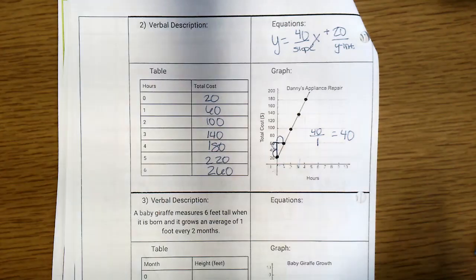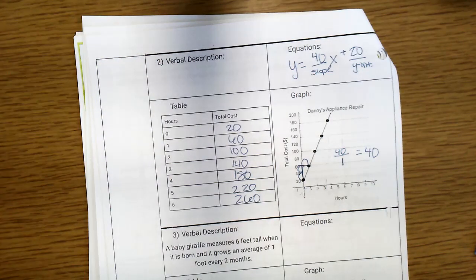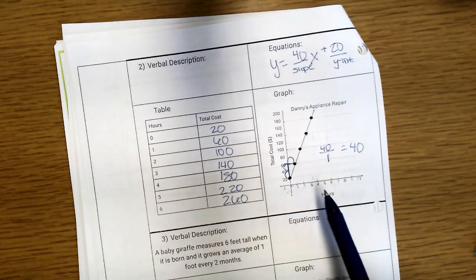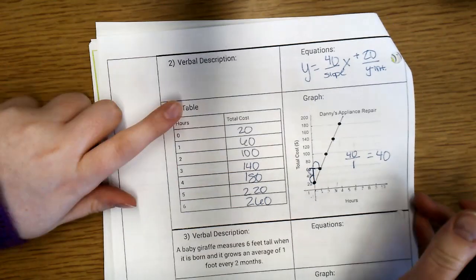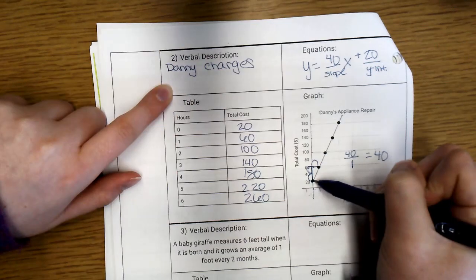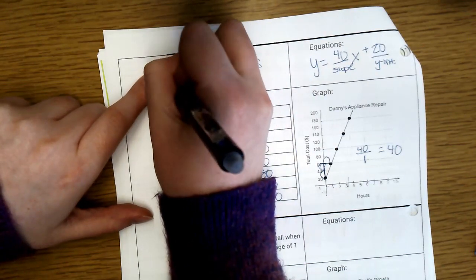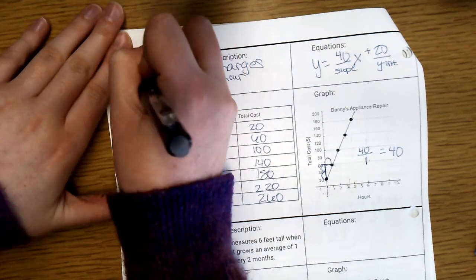Okay, now I need to describe what's going on in a verbal description. So I have Danny's appliance repairs. Danny fixes stuff apparently. This is how much he costs. This is how many hours he's working. So we can talk about the slope first or the y-intercept. I think it's easier to start with the slope. In 1 hour, $40. So Danny charges $40 per hour. Again, that's me taking the slope. This is the slope.